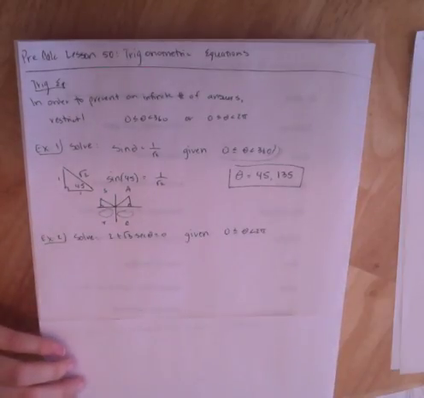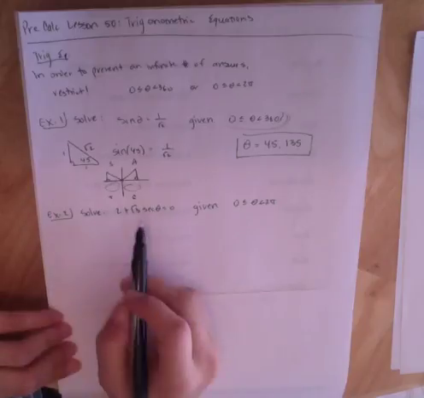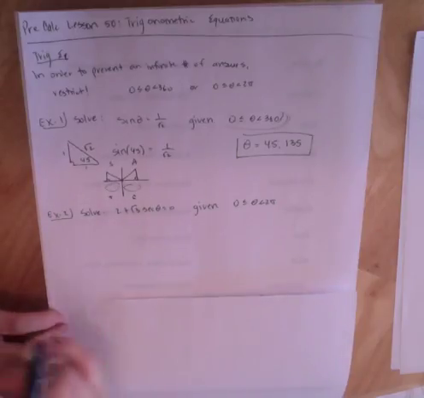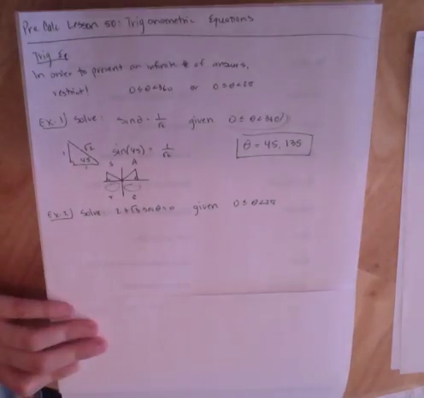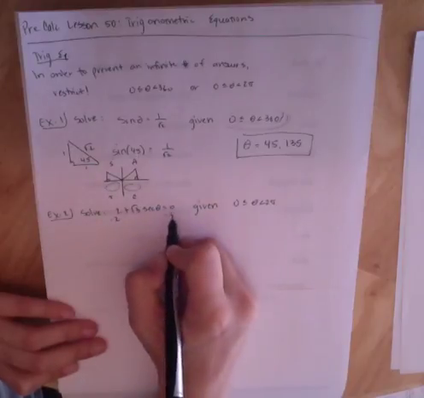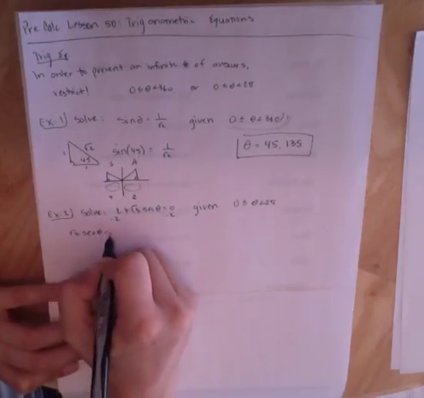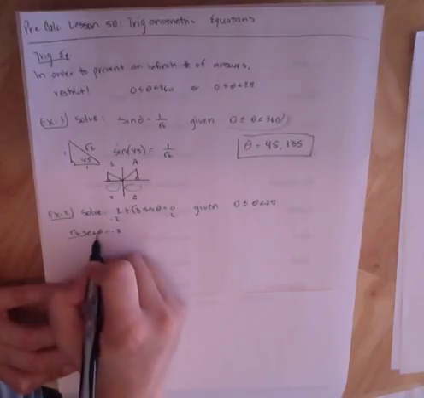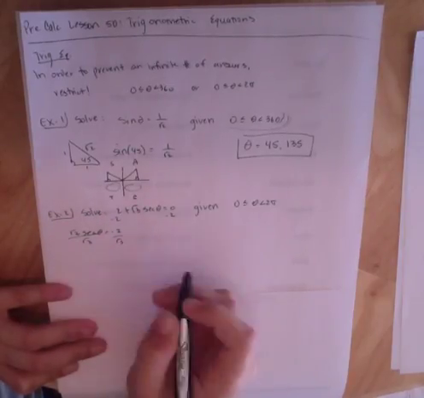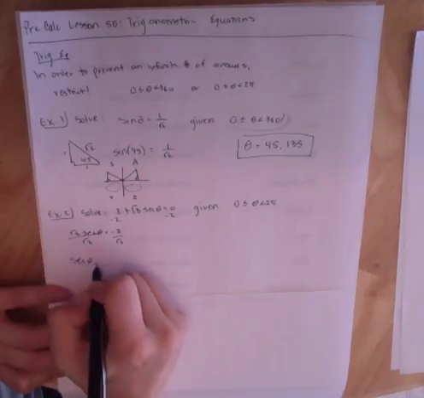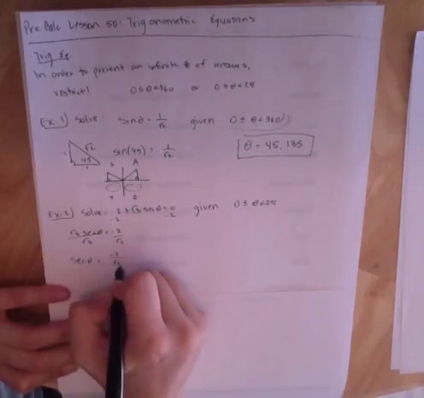All right, let's do another example. Solve 2 plus root 3 secant of theta equals 0. I'm first going to isolate secant of theta, so I'm going to subtract 2. So I will get root 3 secant of theta is negative 2. Divide both sides by root 3. So we get the secant of theta is negative 2 over root 3.